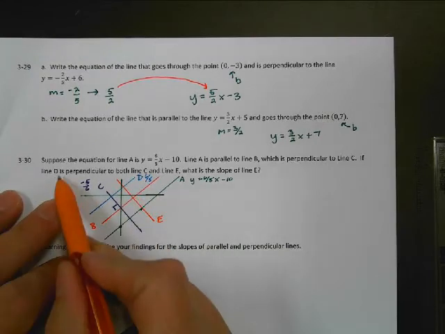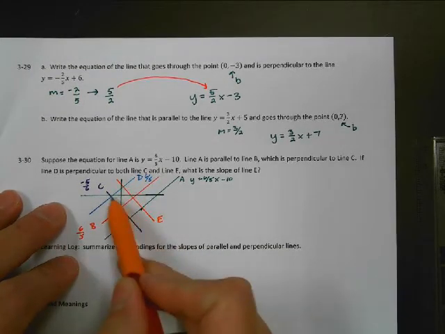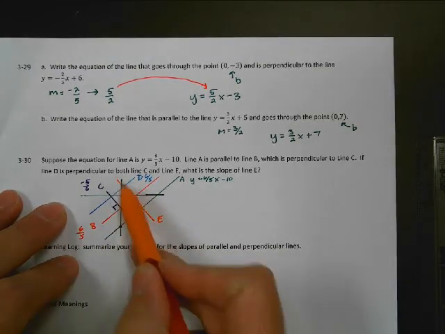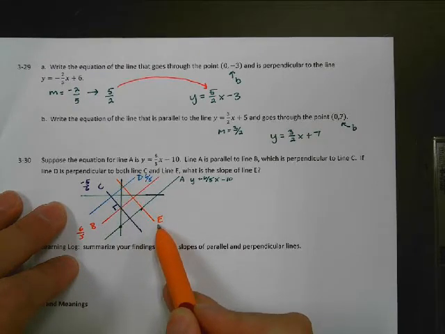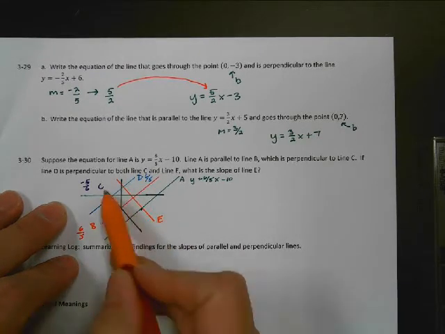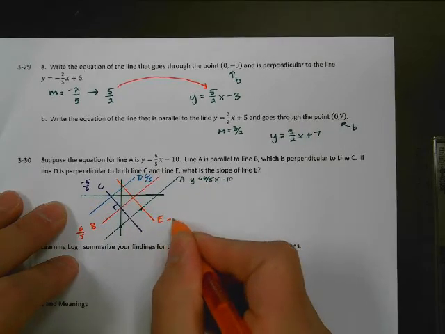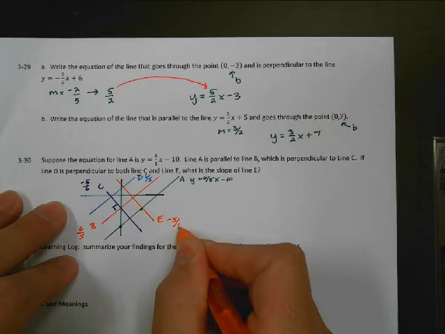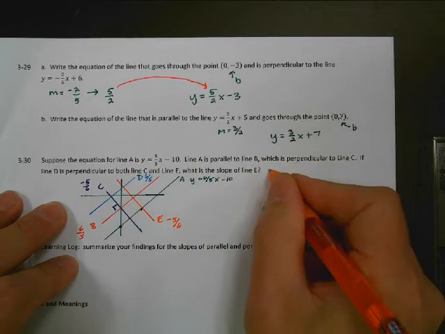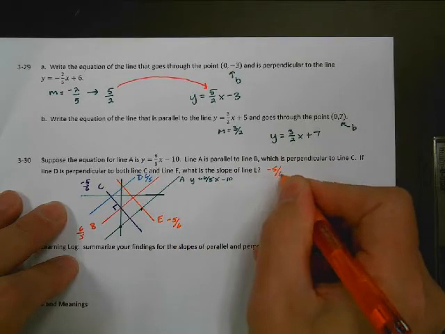So D, this one, is perpendicular to C, and it's perpendicular to E. Well, this looks like now C and D are parallel to each other, so E's slope has to be -5/6. So what's the slope of E? -5/6. Thank you for trying to confuse me. It didn't work.